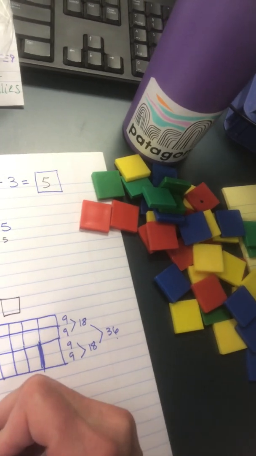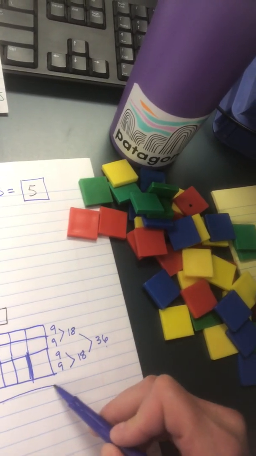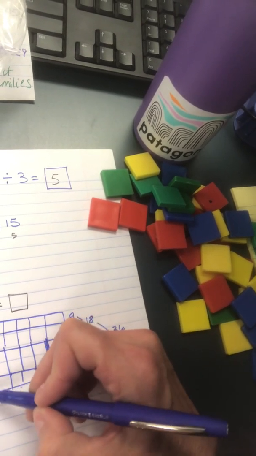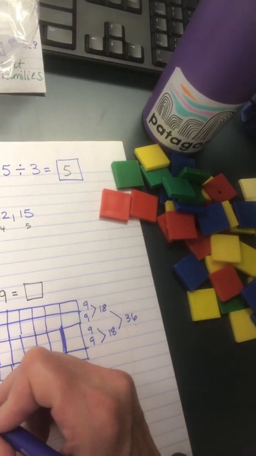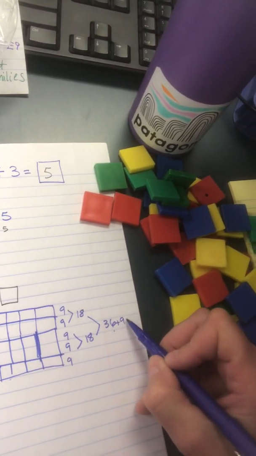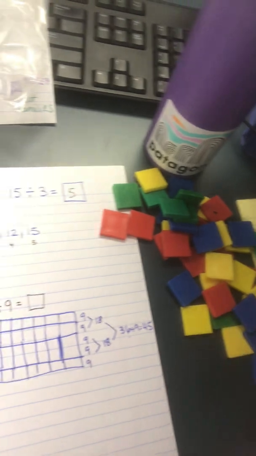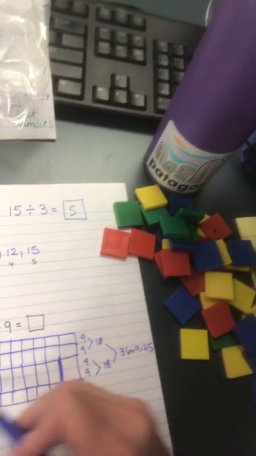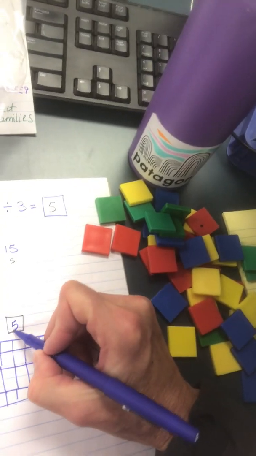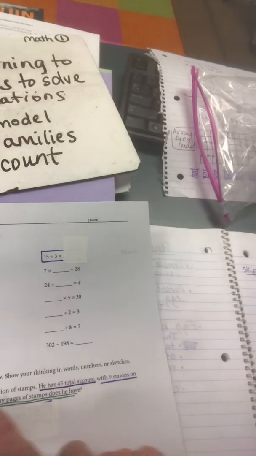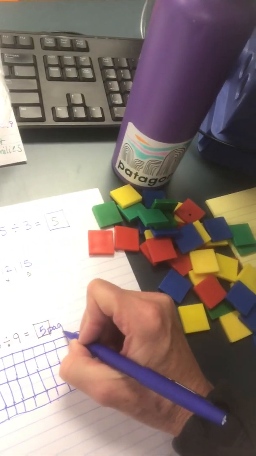It looks like I need one more row of 9 in my array, so I got 9 here, so 36 plus 9 equals 45. Okay, so how many groups? Yep, 5 groups. So in this equation, how many pages? So that would be 5 pages.